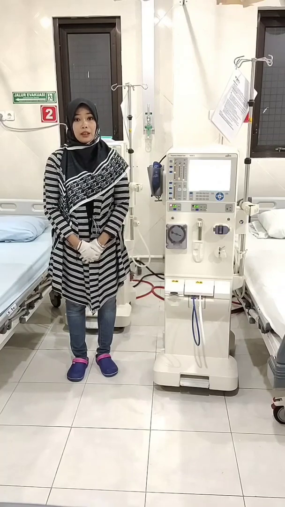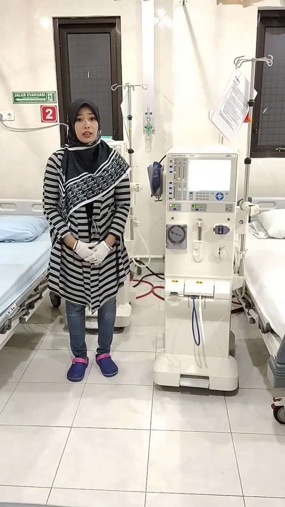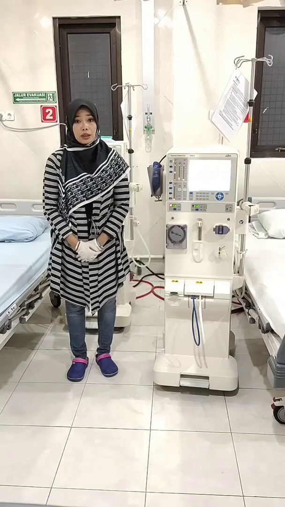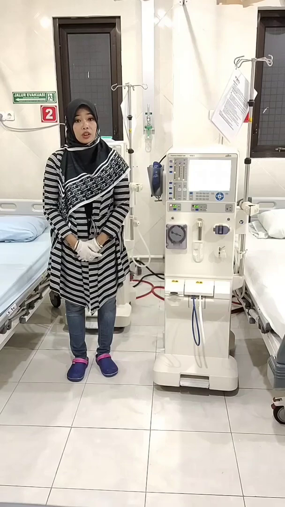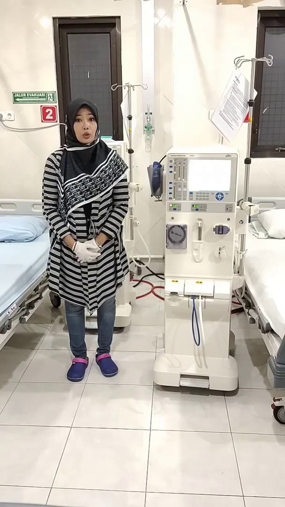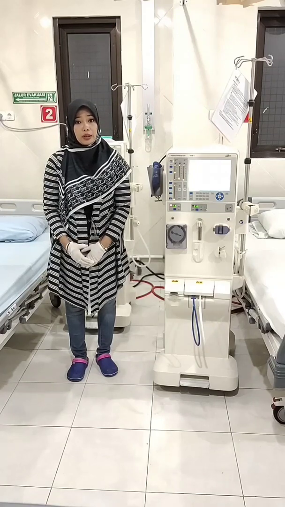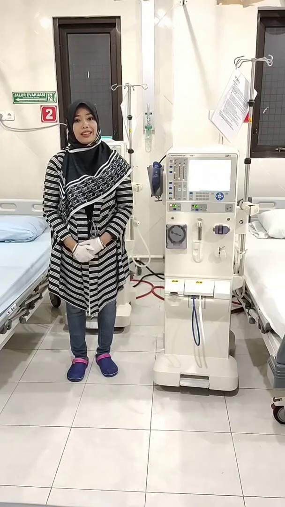The working principle of hemodialysis is to apply osmosis and ultrafiltration processes in an artificial kidney in removing the remnants of the body's metabolism. In hemodialysis, blood is pumped out of the body and into the dialysis machine, which functions as an artificial kidney, to be cleaned of toxic substances through the process of diffusion and ultrafiltration by a special fluid for dialysis.